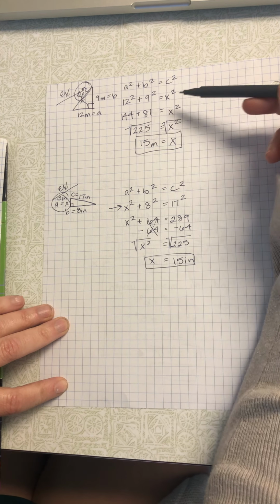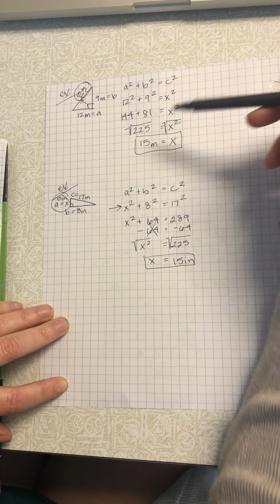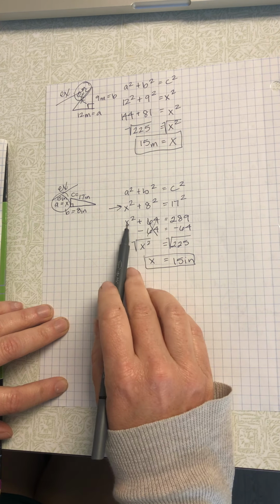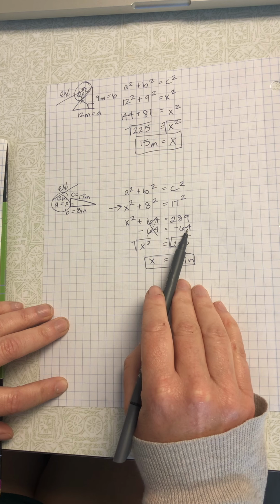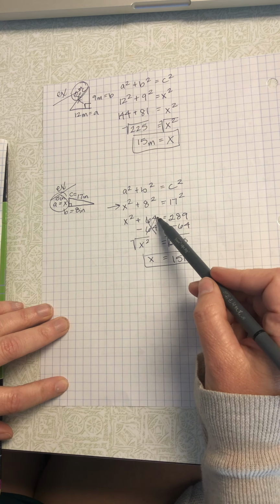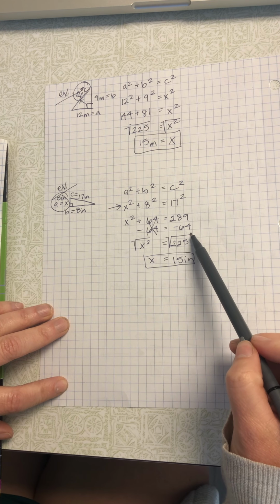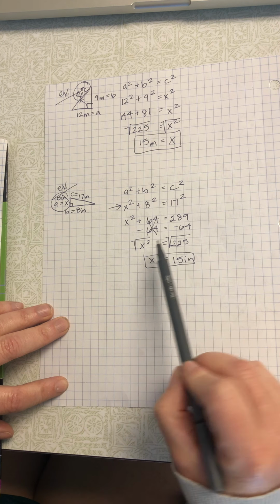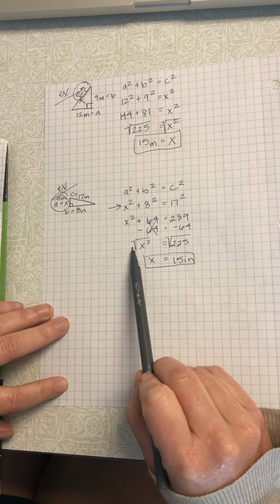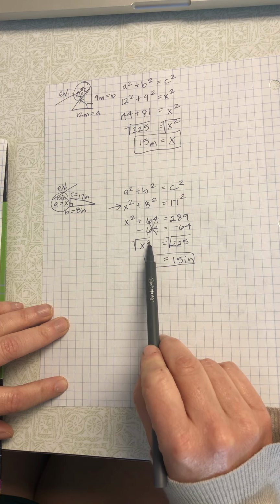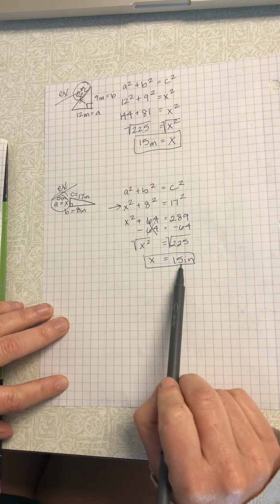This one was different from the last two because there the variables were already alone. So all we had to do was set up to solve. But here it was not. The 64 was on the same side as the x. So we have to move the 64 over by doing the inverse operation, so the opposite of what we see. So it was plus 64, so we subtract 64. And whatever we do to one side, we need to do to the other, right? Remembering that twin rule. And then we're left with x squared and 225. So we square root both sides to get just one x instead of two x's. And we find that the missing side, which was A in this one, is 15 inches.